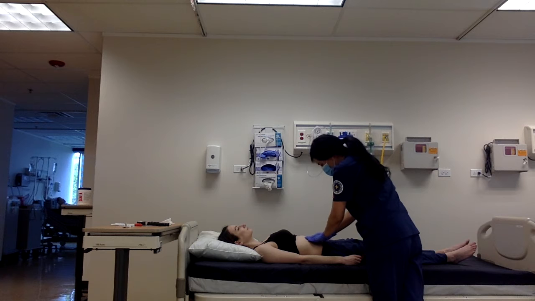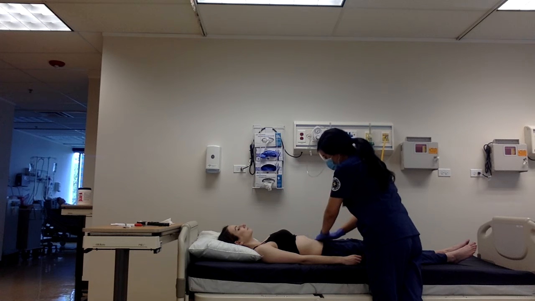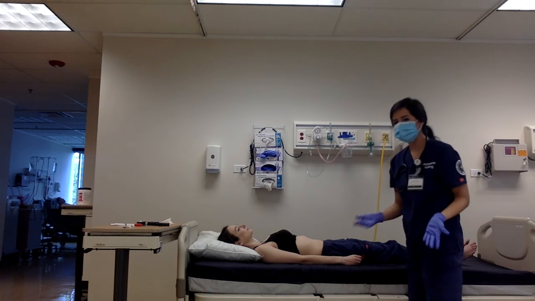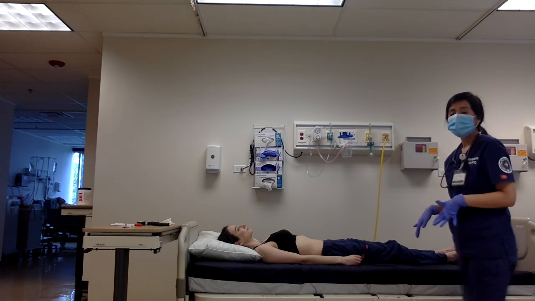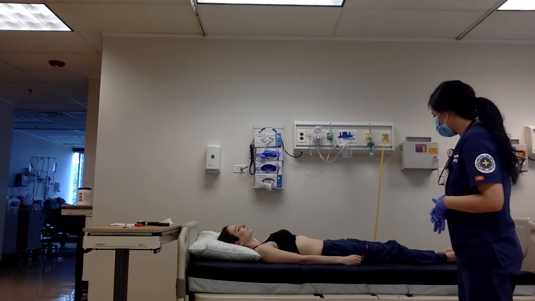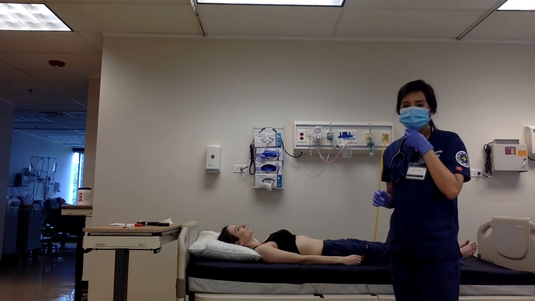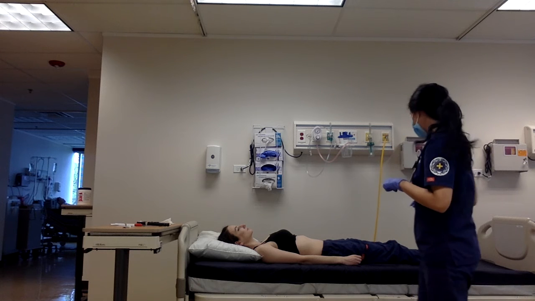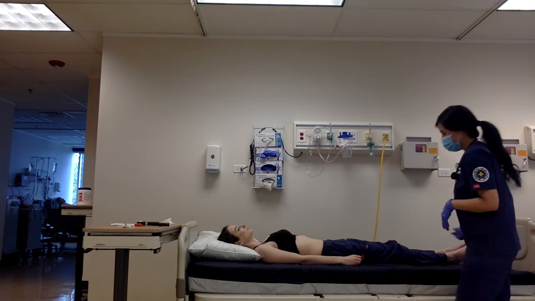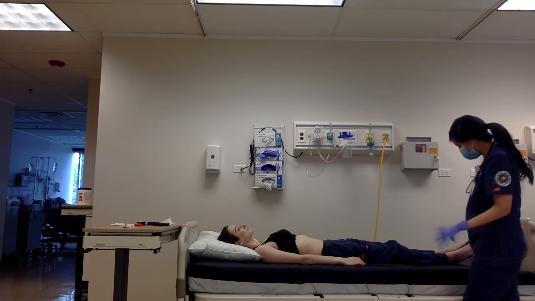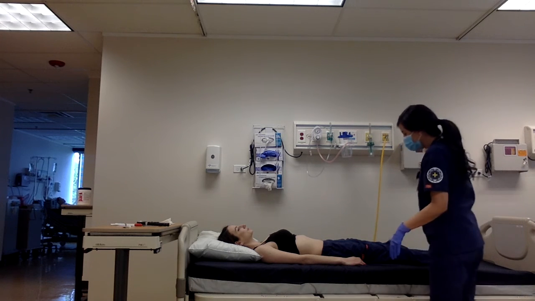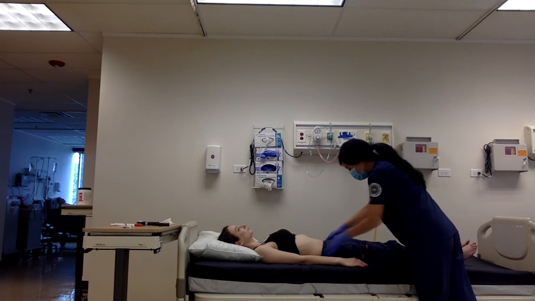Then we'll go ahead and do light palpation. Any tenderness? No. All right. And then we'll do deeper palpation. All right, and I'm not feeling any abnormalities, any masses. So then we'll move on to the lower extremities. Now, in the lower extremities, I'm going to inspect and palpate her hips, her knees, her ankles, and her feet. So we're inspecting. There's no edema, no crepitus, no deformity. Everything seems symmetrical. So then we'll go ahead and palpate.